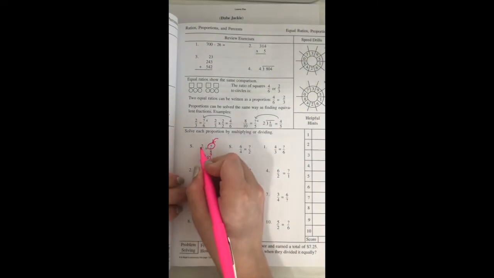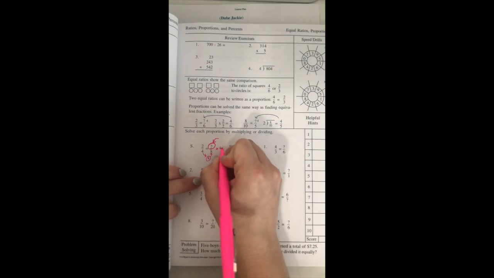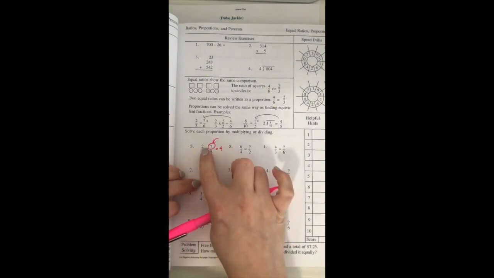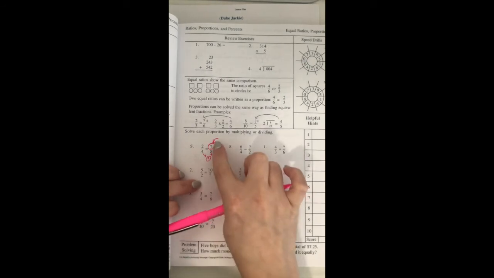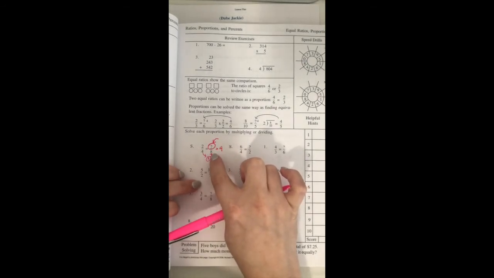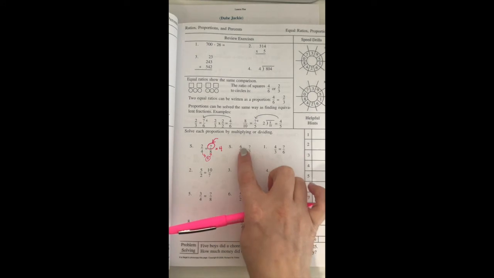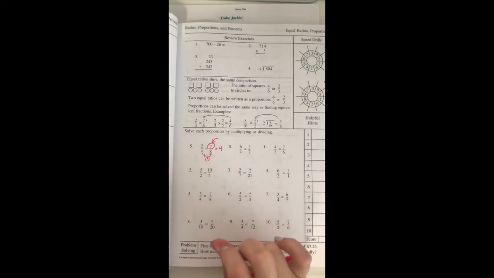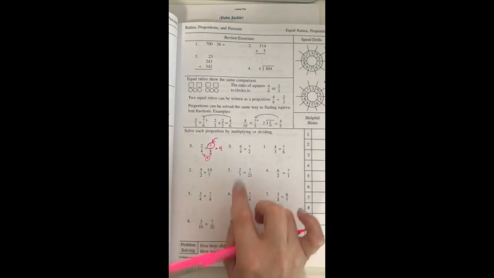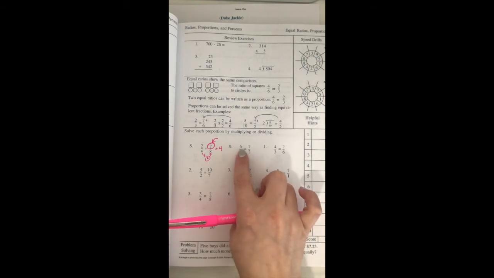So our answer for the first sample would be 4, because for every 2, we're going to pretend squares, we have 4 circles. That means for every 8 circles, we have 4 squares. And here for the next sample, we have a larger number on top. So we have to notice that we have, for example, 6, 2, 4. So we're not saying it as a fraction, we're saying it as a ratio.